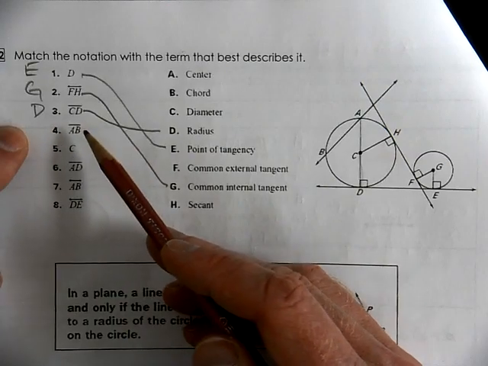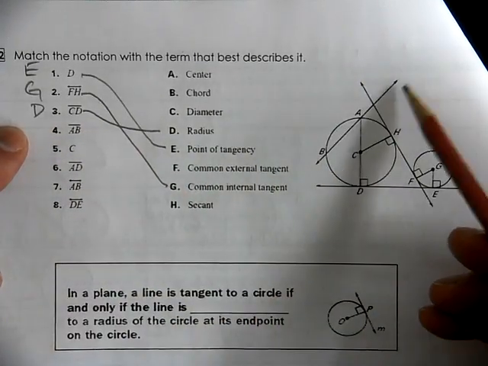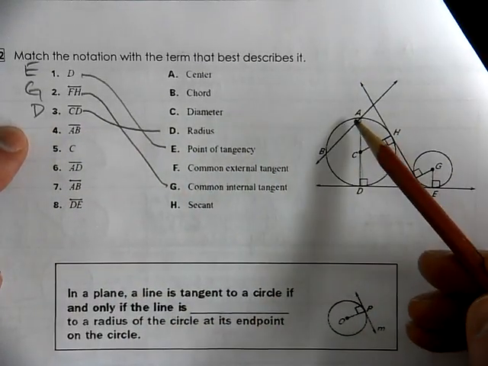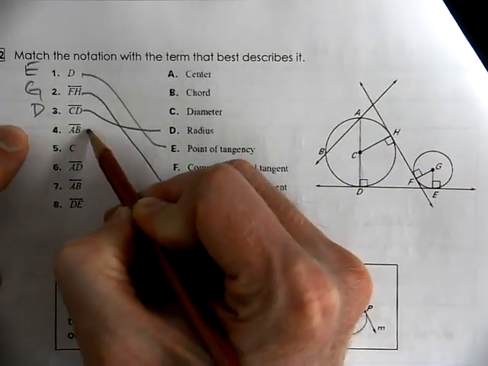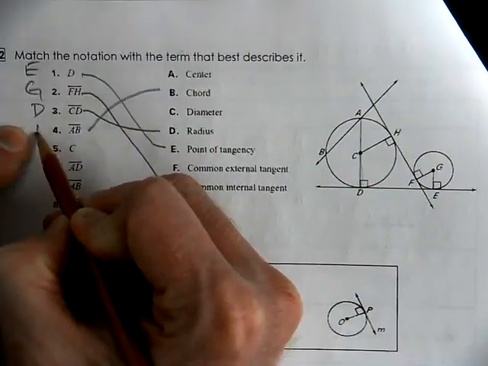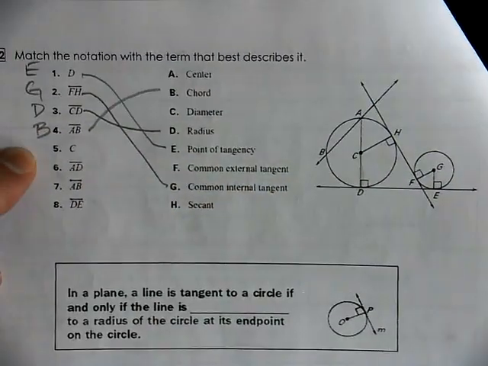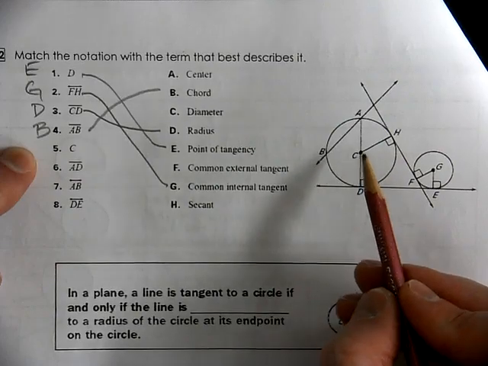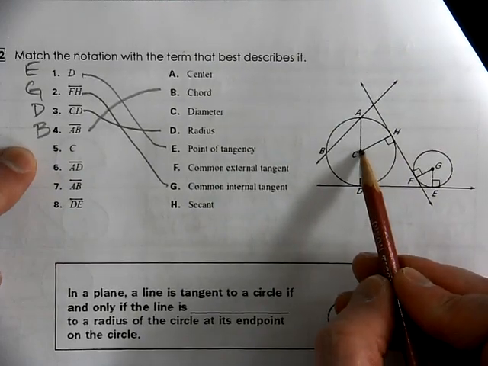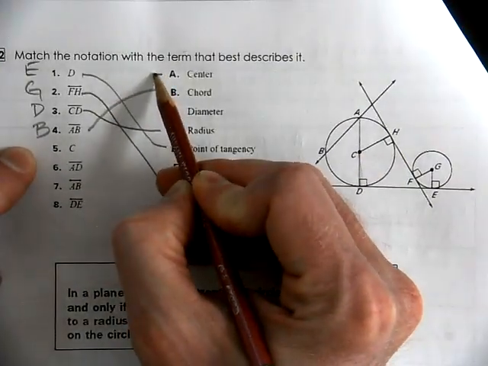There's not arrows on it, so we're not talking about the parts on the outside. We're just going from A to B. So that is a chord. Next we look for the letter C. C is on the inside of the circle, right in the middle. That's called a center.